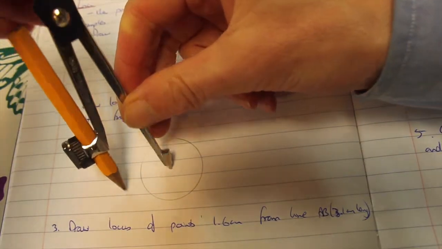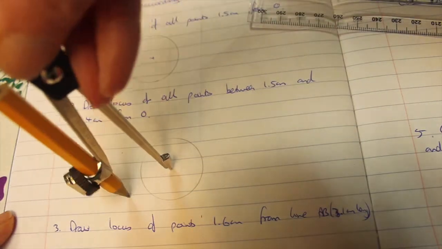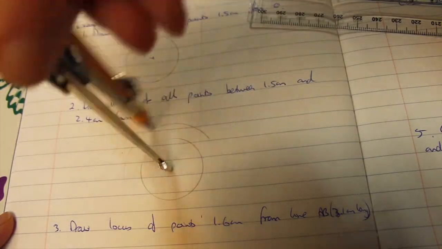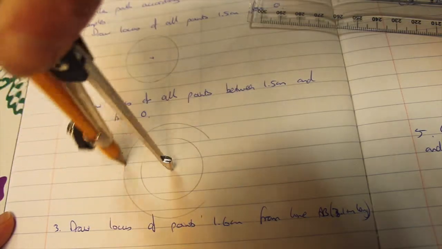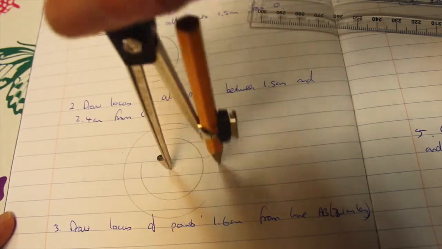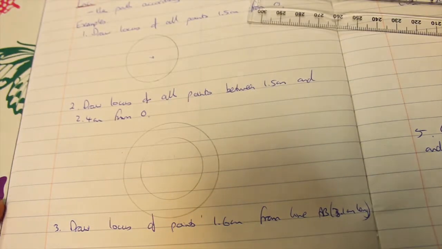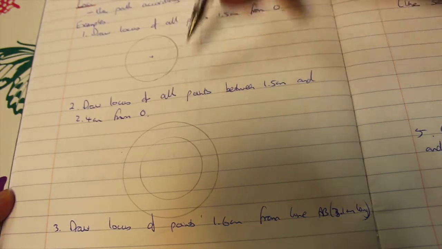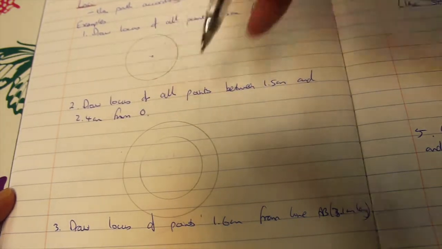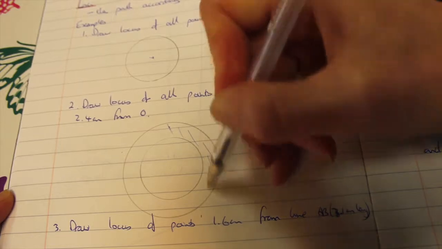Make sure you get the centre the same. Now the question said this time between 1.5 and 2.4, so it's going to be this area in here.